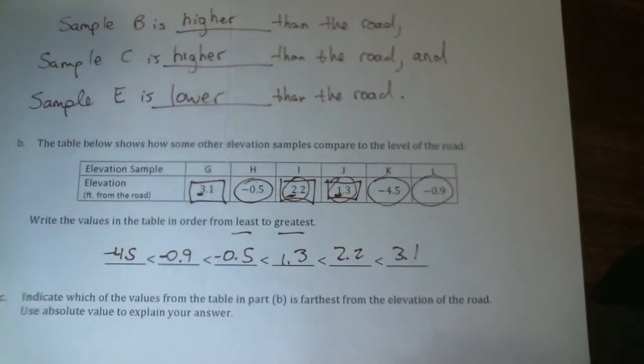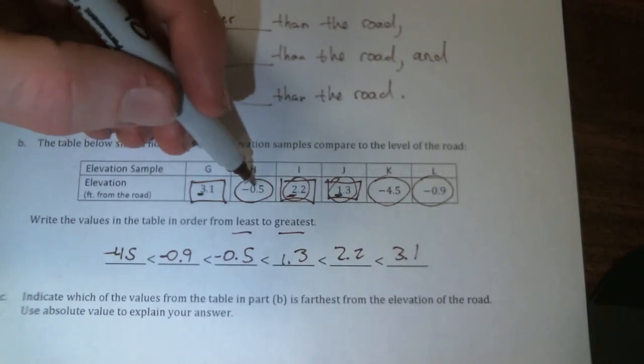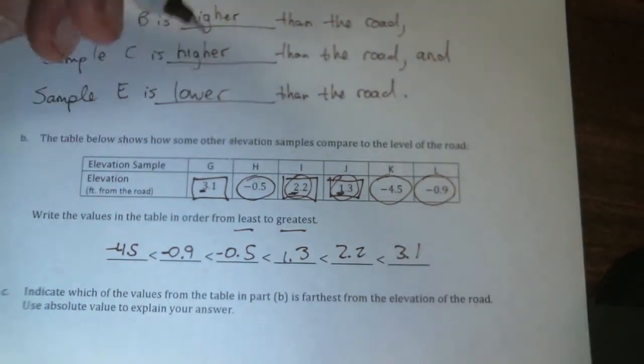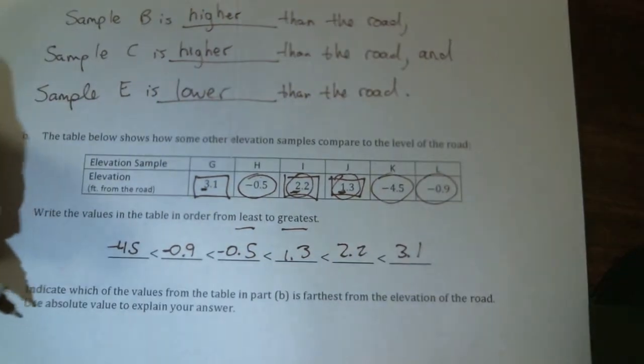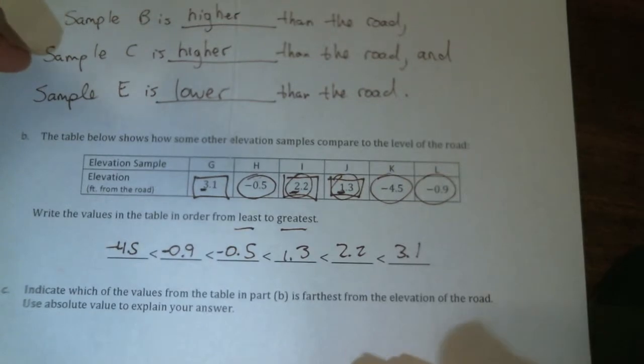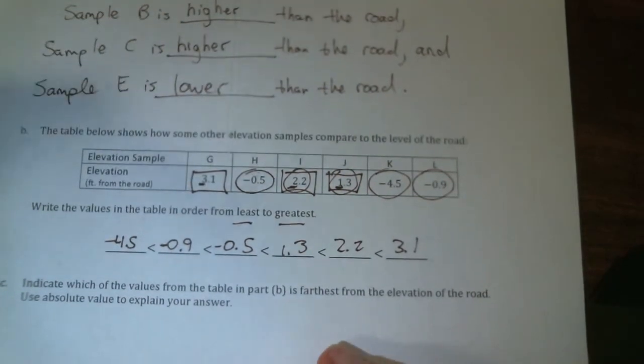Now, we know this means 3.1 above, 0.5 below, 2.2 above, 1.3 above. It doesn't care about above or below for question C. All it asked about was which one's furthest away from the road. Remember, all of these show how they compare to the road, so that must mean 0 is right at the road.